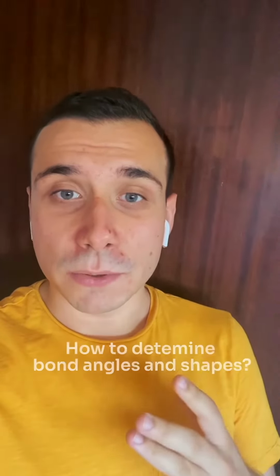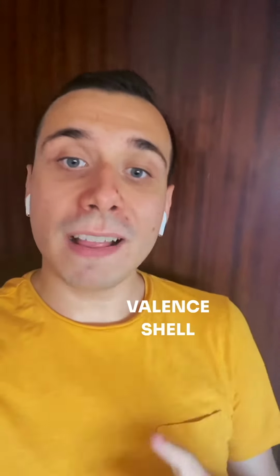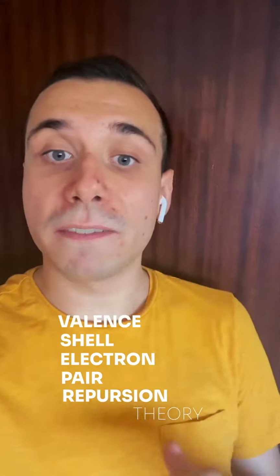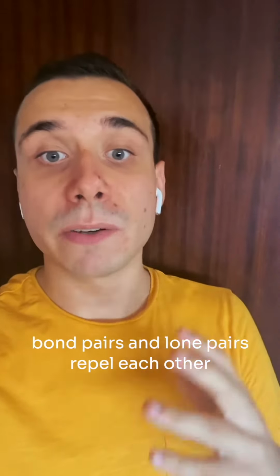I know that a lot of students get confused about the shapes of molecules and how to determine the bond angles and the shapes of different molecules. All of this has to do with the so-called valence shell electron pair repulsion theory, or the VSEPR theory, which looks at the way that bond pairs and lone pairs repel each other.